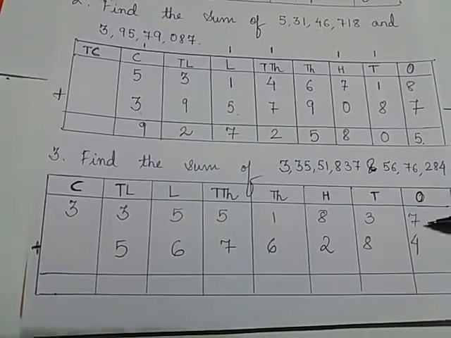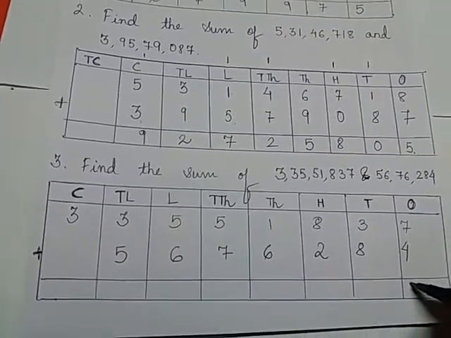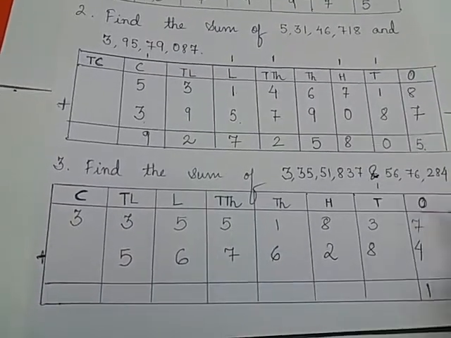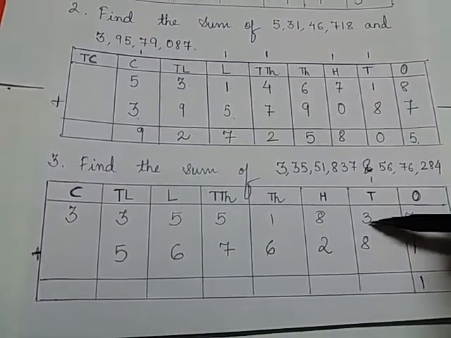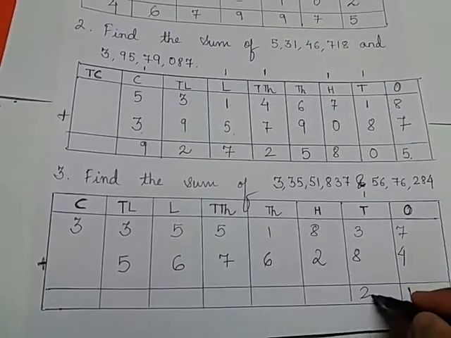and we will start from the right side. 7 plus 4 is 11. As we can put only one digit here, we will take one carry on. 8 plus 3 is again 11, plus 1 is 12. 2.